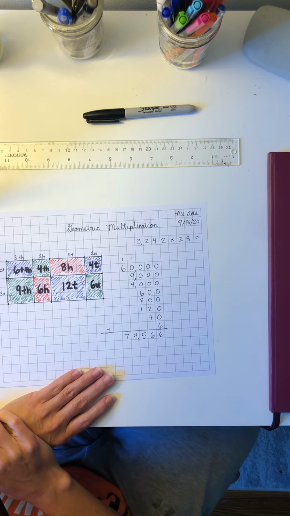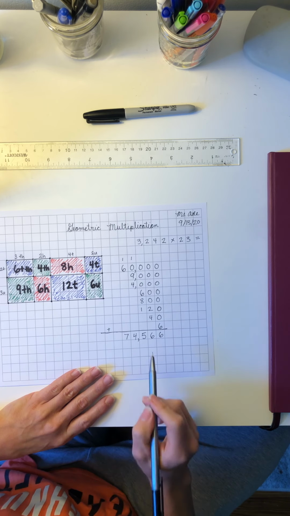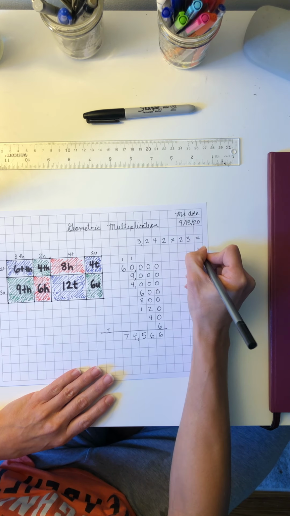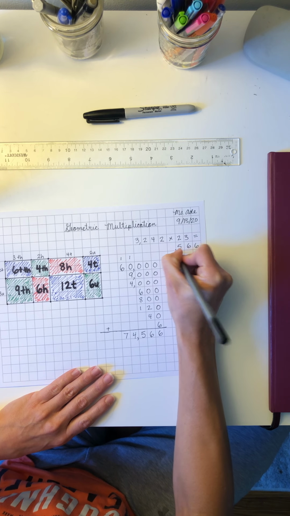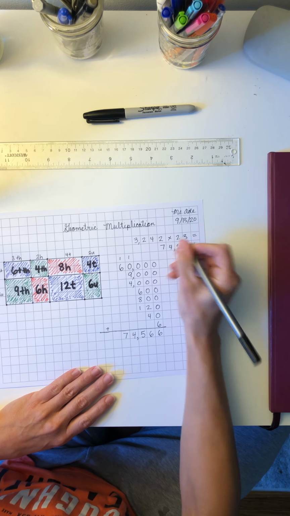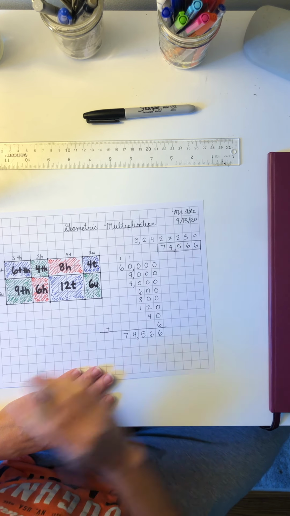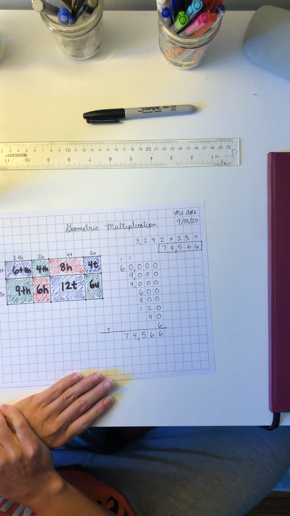And now let's not forget about our categories, right? We'll put in our comma to indicate where the thousands is. And I have 74,566. And I sort of ran out of space up here, but I'll go ahead and put my answer here. 74,566. And this is how you can use graph paper to do geometric multiplication.